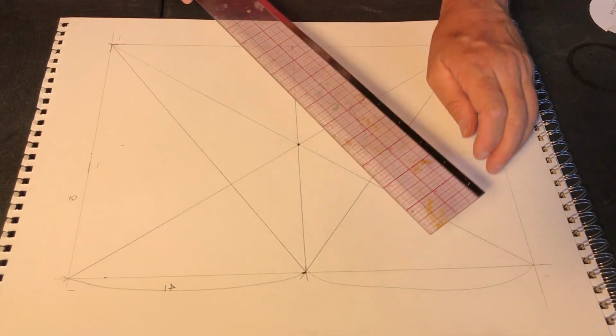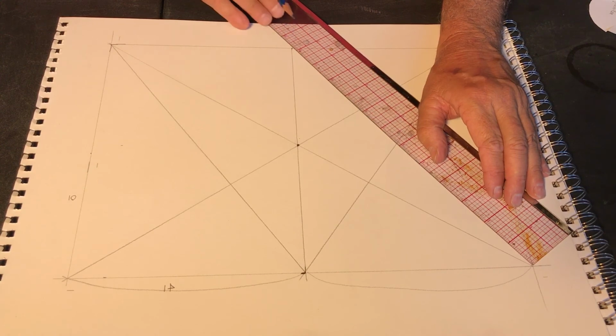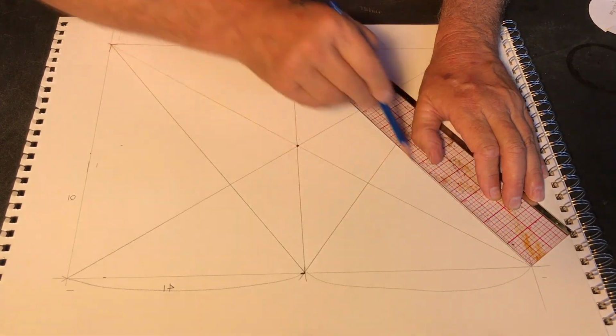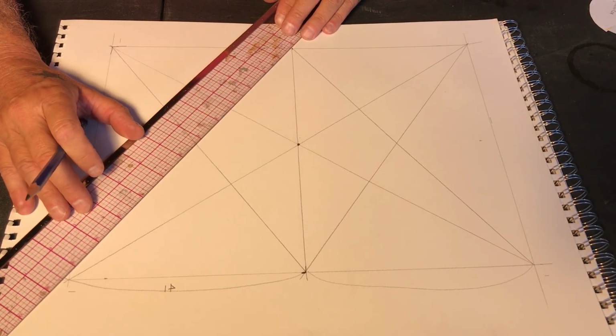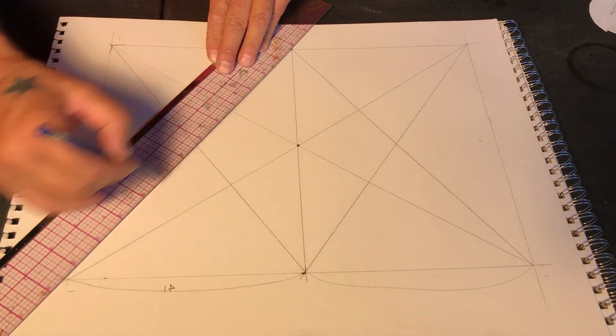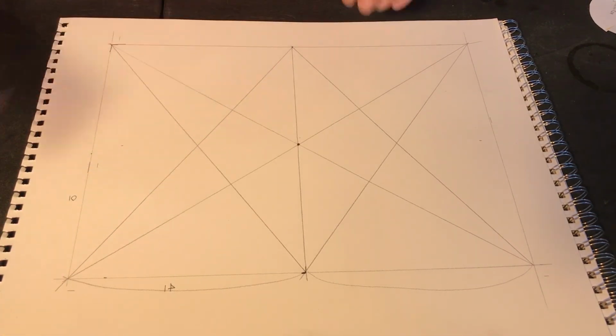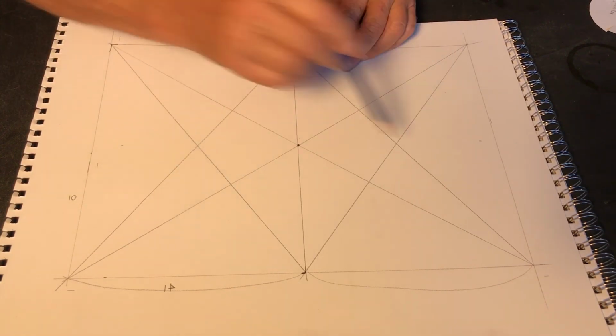Then I'm going to flip it, and I'm going to go from this middle, or this corner, wherever you want to say it, and I'm going to draw 2 more diagonals. So this then gives me this star shape, which is the main thing that I'm looking for. So you can see how it's designed and it's set up.